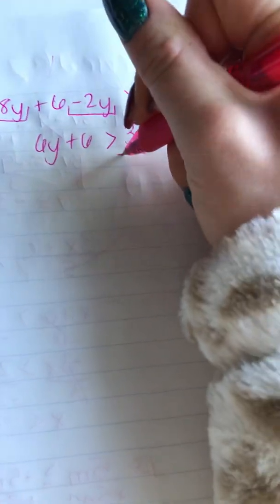And again, I want all my y's on one side, so I'm going to subtract 3y on both sides. That way I know my y will be positive over here. I have 3y plus 6 is greater than 9.